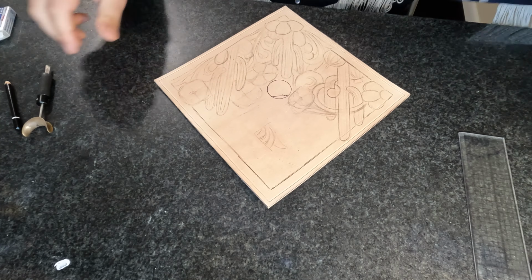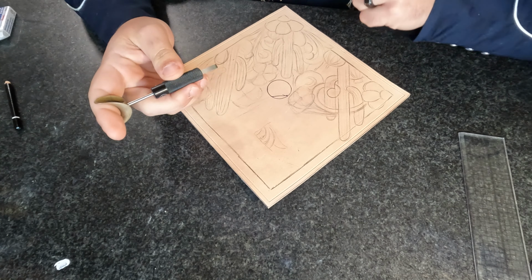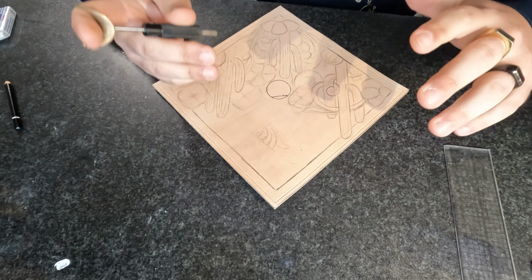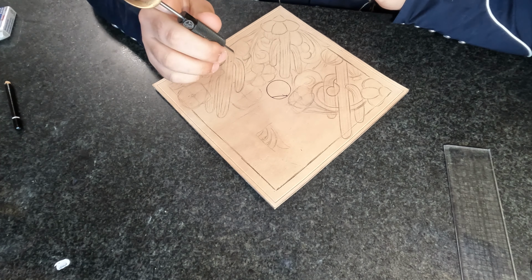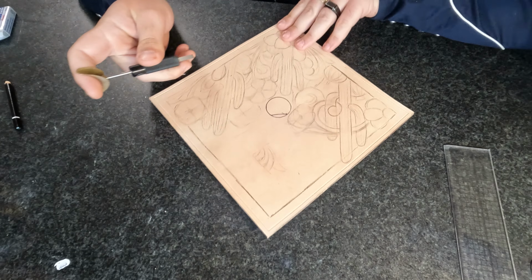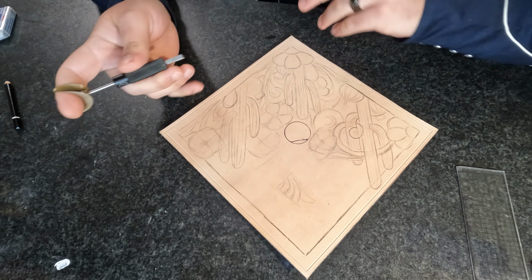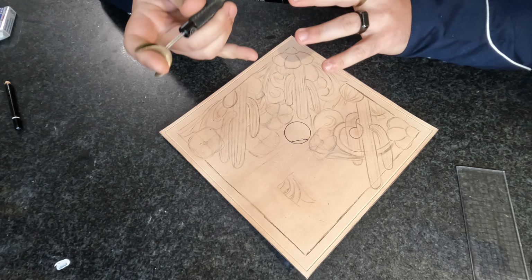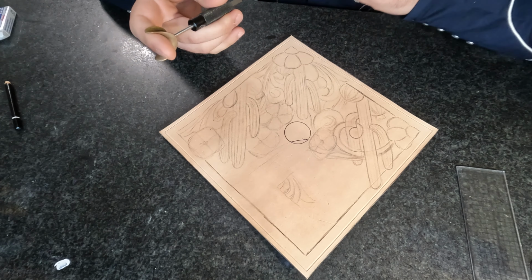We do that because now I can actually see my carves a little bit better. When the pencil is on there super dark, it's really hard to see what you're carving and what's pencil markings and all that stuff. So I always erase a good portion of it off like this. Now it kind of looks like a pattern or a stencil more than a pencil drawing.